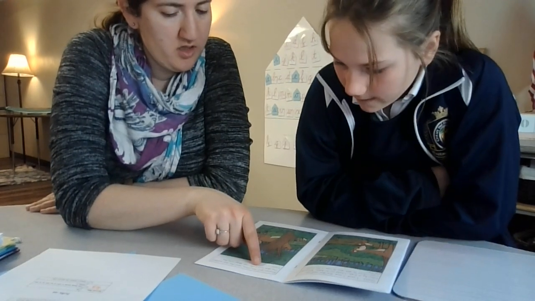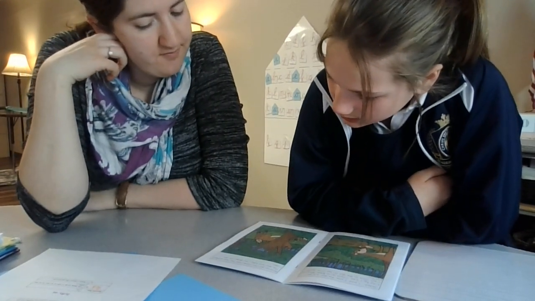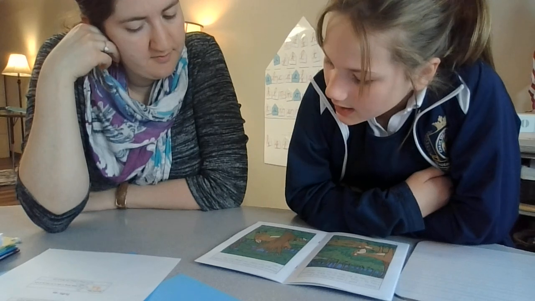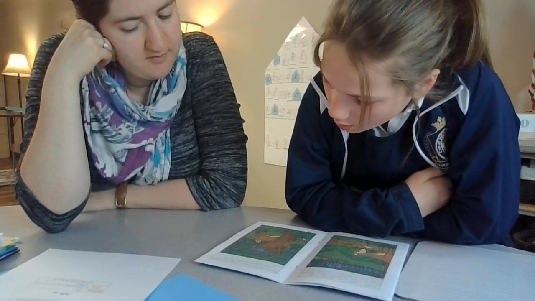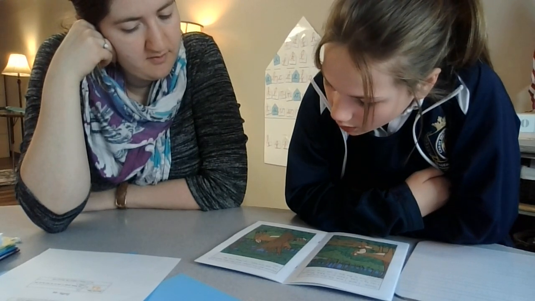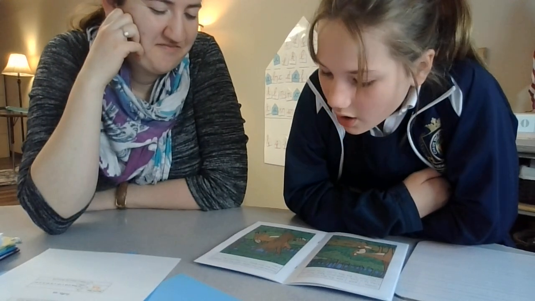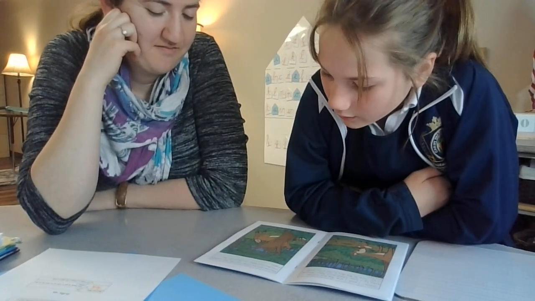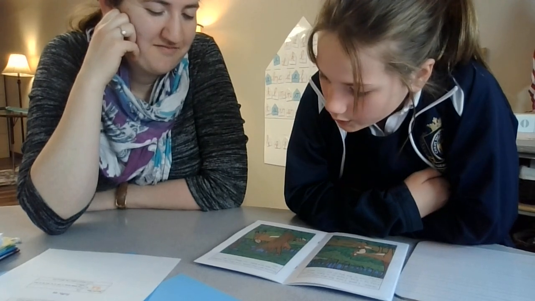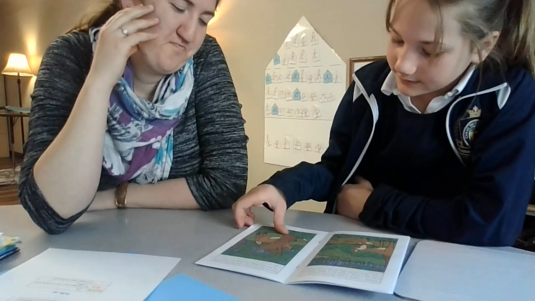We added a word in here. Roscoe got too close, and the doe wailed. The doe and her baby ran deep into the trees. There you go.